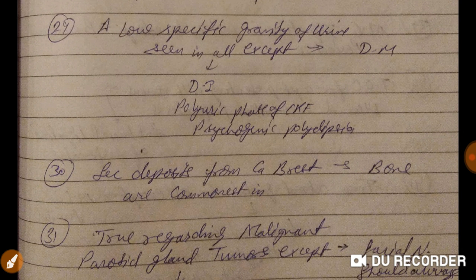Low specific gravity of urine is seen in all except: this is not seen in diabetes mellitus, but low urine specific gravity is seen in diabetes insipidus, polyuric phase of CRF, psychogenic polydipsia. Secondary deposits from carcinoma breast are commonest in bone.